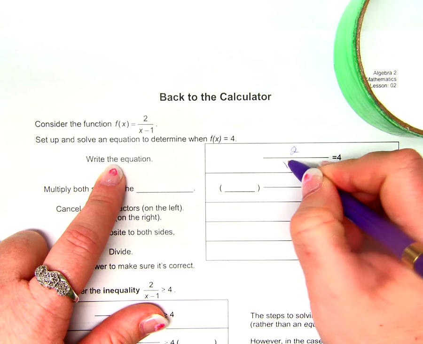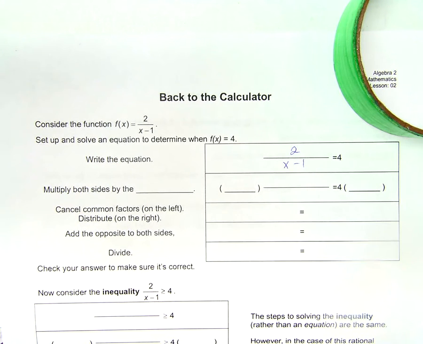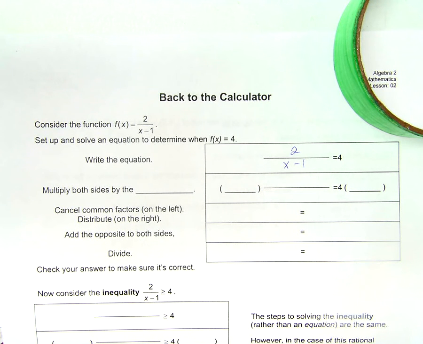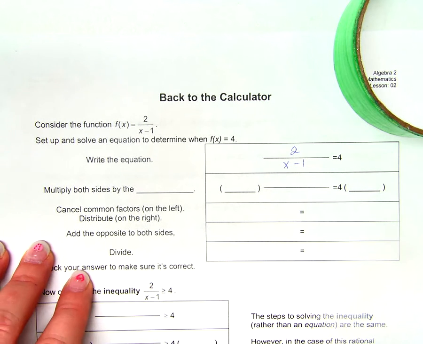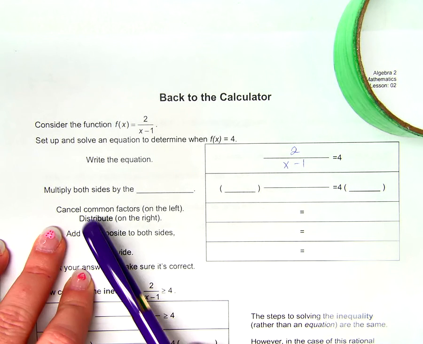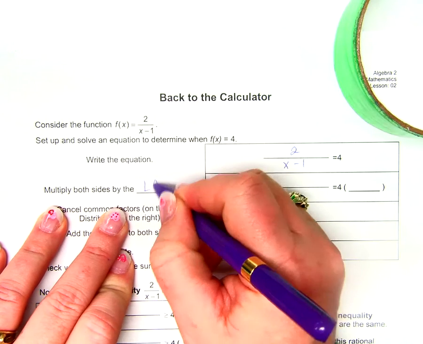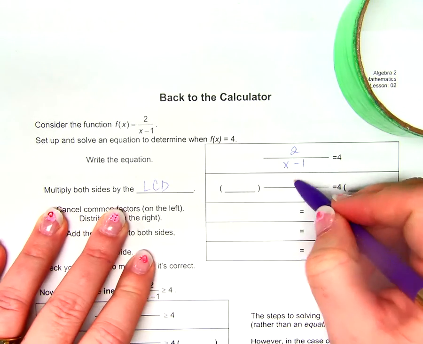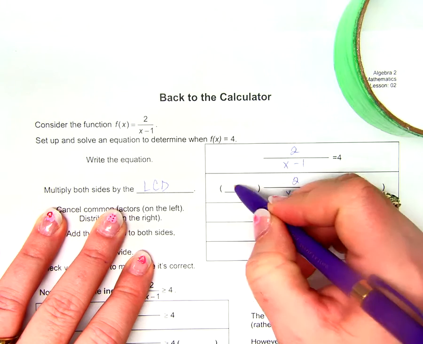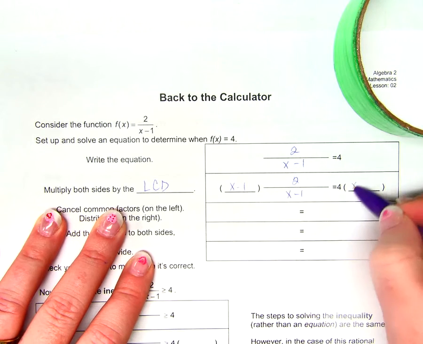2 over x minus 1 equals 4. Remembering back to Friday, how do I get rid of that denominator? Multiply both sides by the least common denominator, in this case, which would be x minus 1, right?